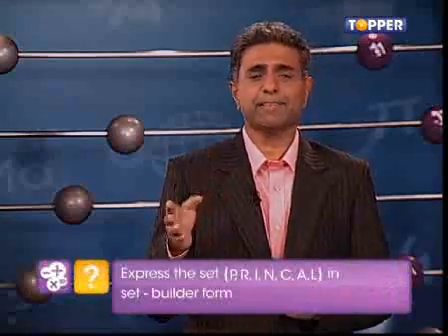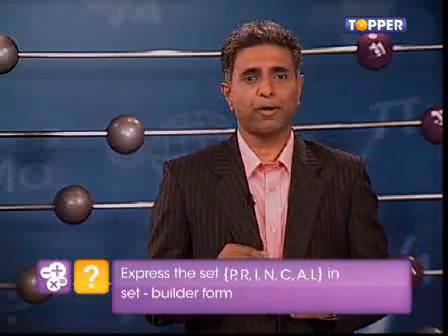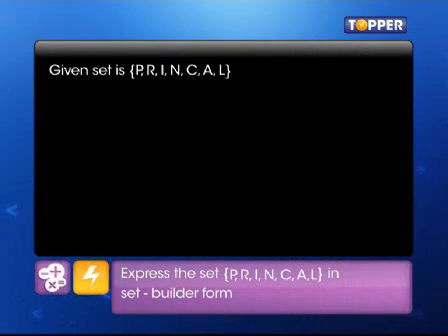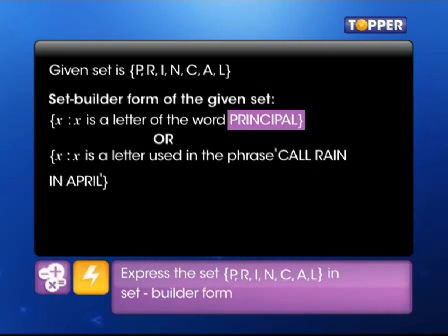Here's our next question. Given the set {P, R, I, N, C, A, L} in roster form, write the same set in the set builder form. Now look at the letters P, R, I, N, C, A, L. One possible answer in the set builder form is the set {x : x is a letter of the word PRINCIPAL}. Of course, this answer is not unique. Can you think of any other? Hey, here's one more. {x : x is a letter used in the phrase 'call rain in April'}.